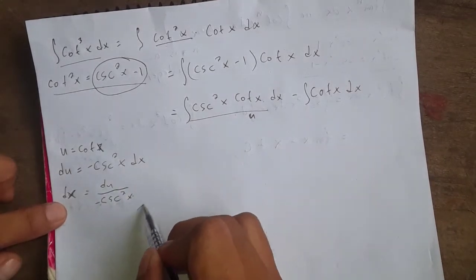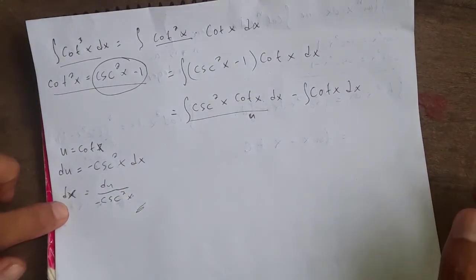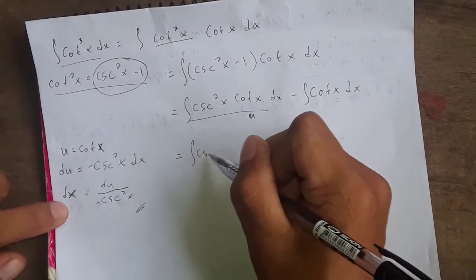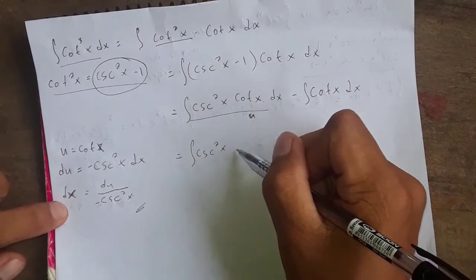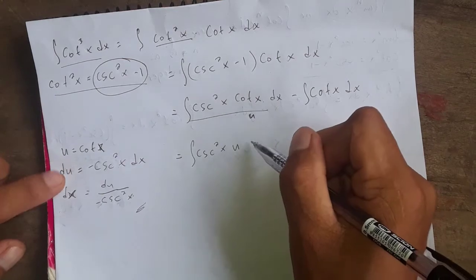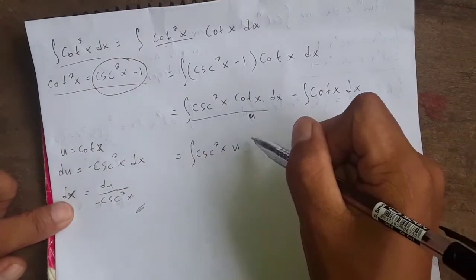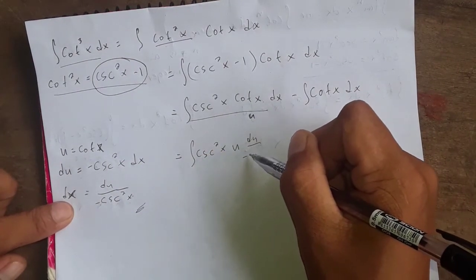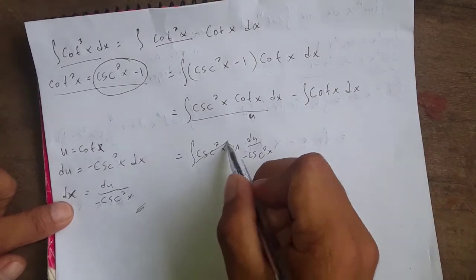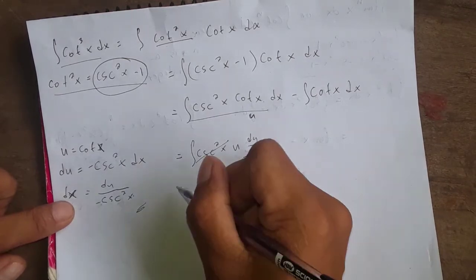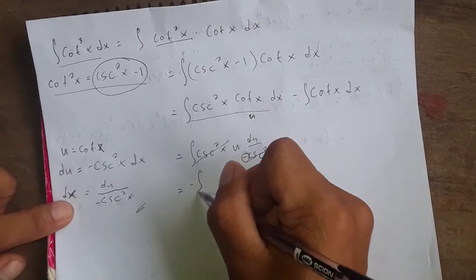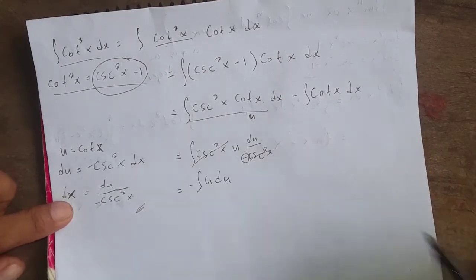So by substituting these to represent values to our original values, in the first term we have here the integral of cosecant squared of x. Our cotangent x here we're going to represent as our u. Then our dx has the value that is equal to du over minus cosecant squared of x. So we're going to cancel out the cosecant squared x here. So what's remaining is the negative, because we have negative here, negative integral of u du.